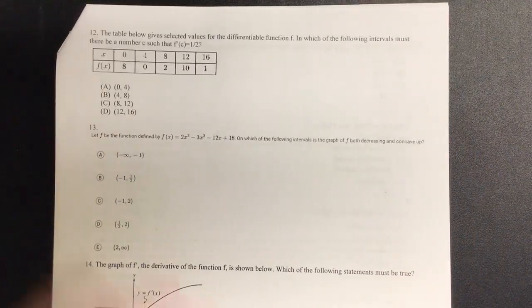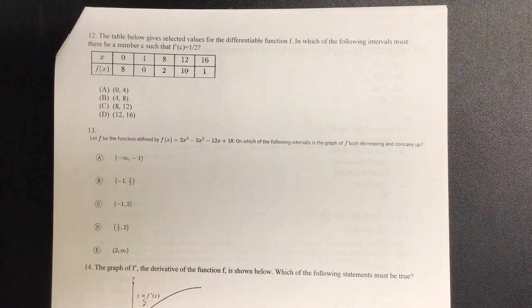Okay, Nicholas, let's read number 12 out loud, please. The table below gives selected values for differentiable function f. In which of the following intervals must there be a number c such that f prime of c equals 1/2?